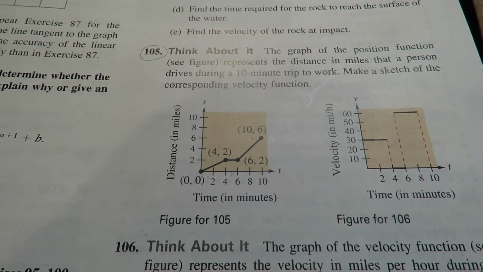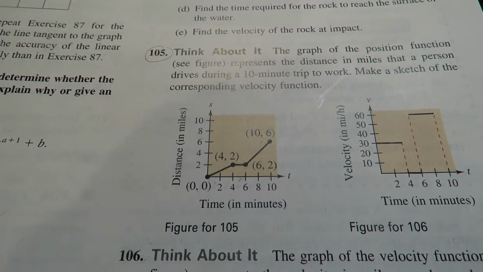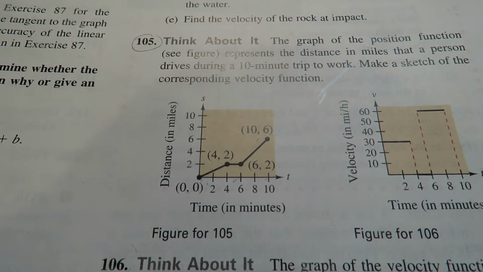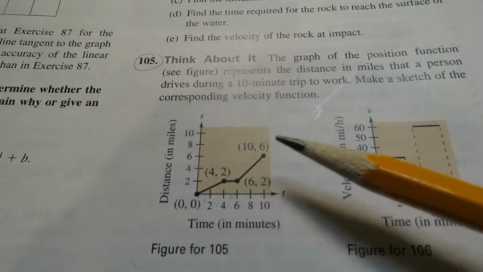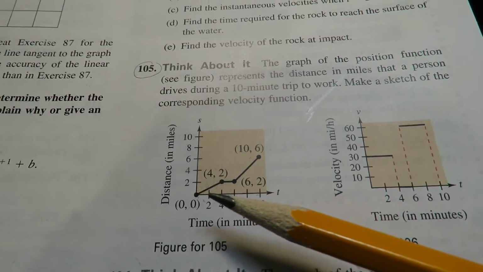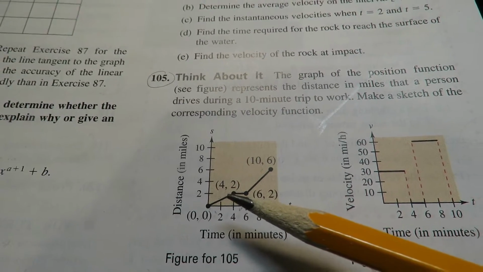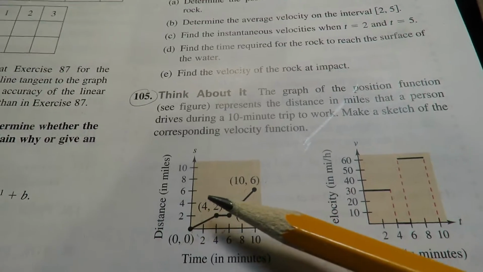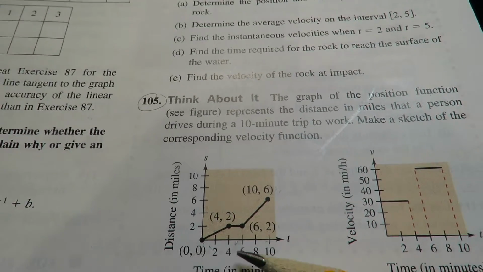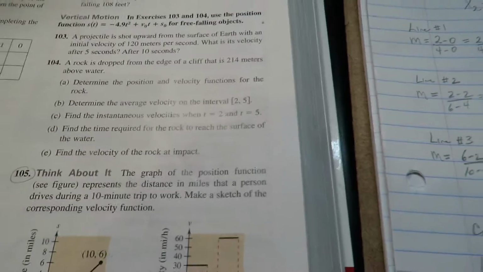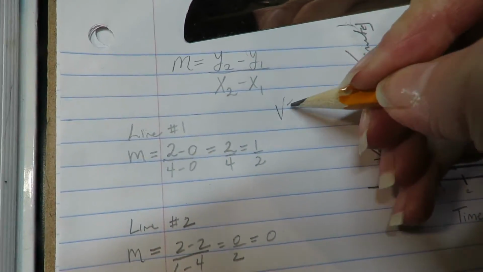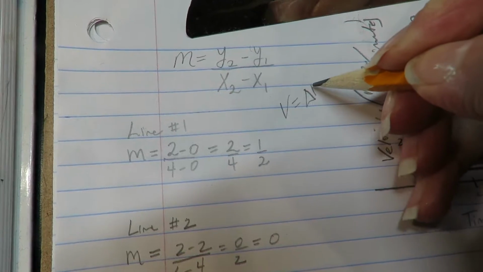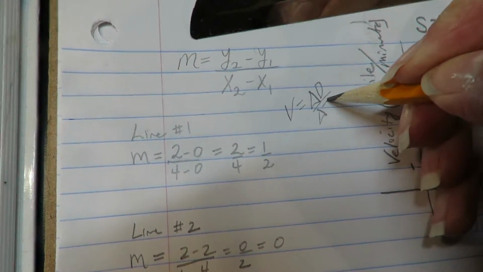Okay, gang, so if we look at 3.2 number 105, you're supposed to calculate the velocity for each of these linear segments. So to calculate the velocity, that would just be the change in distance over the change in time, right? The change in the distance over the change in time. So velocity, that's going to be your change in distance over your change in time.